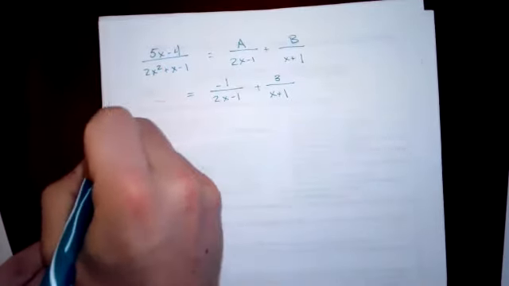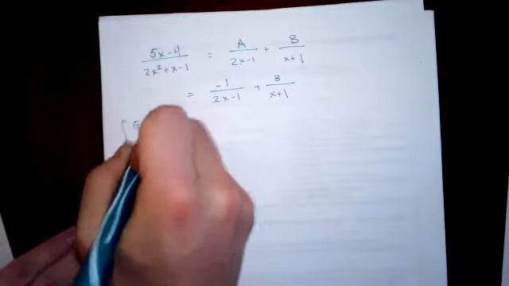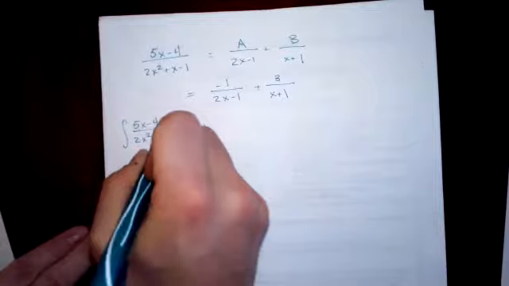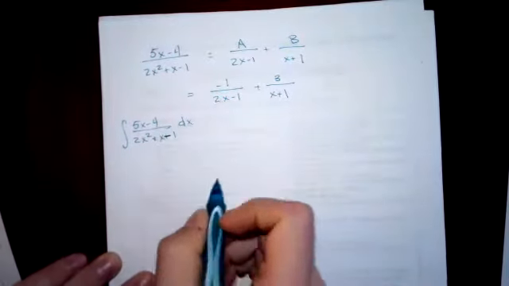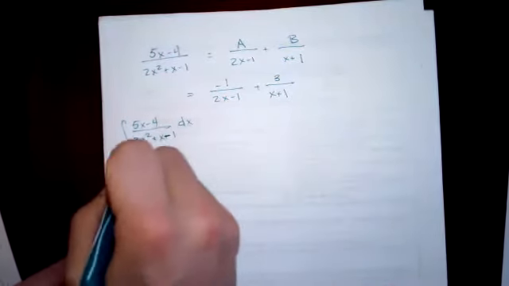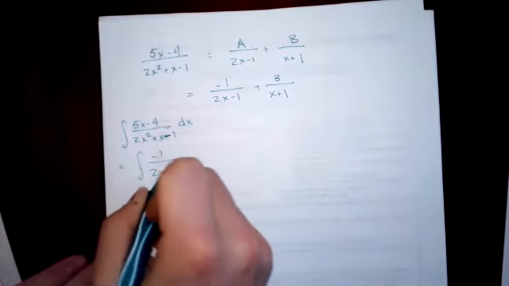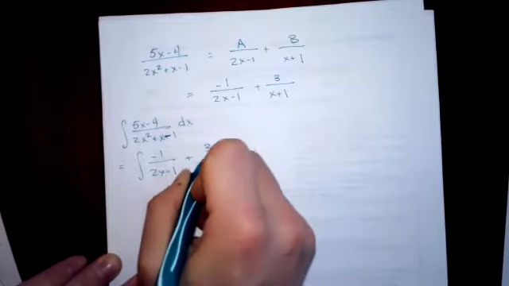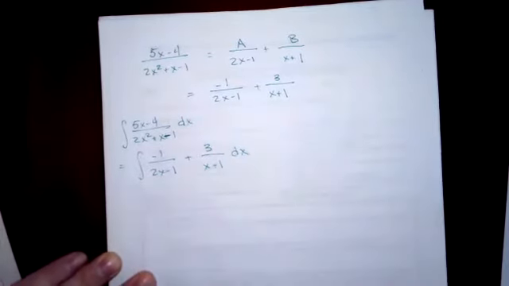So our original integral we can write like that with these new, oops, it's a minus, with these new factors. So that's going to equal the integral of negative 1 over 2x minus 1 plus 3 over x plus 1 dx.